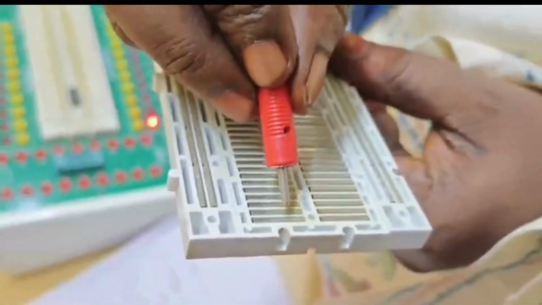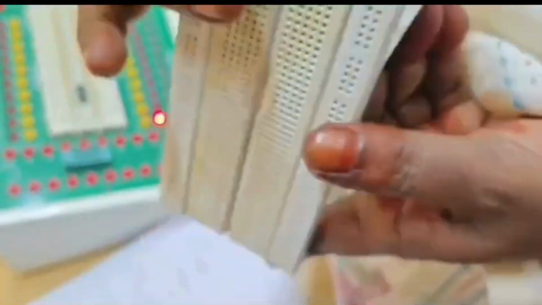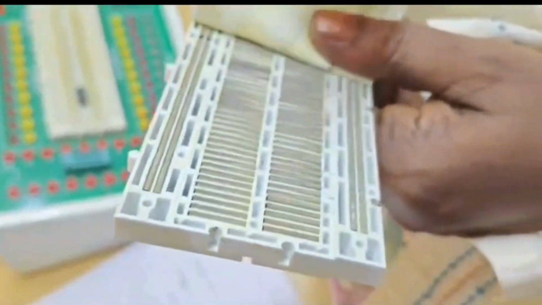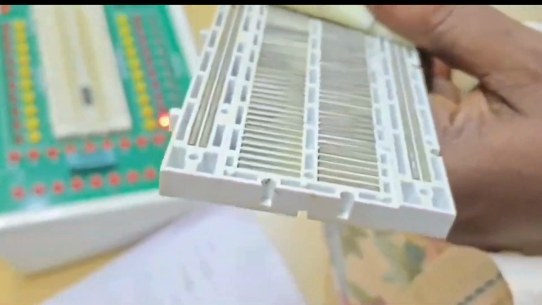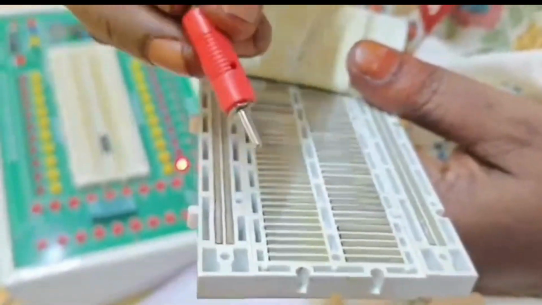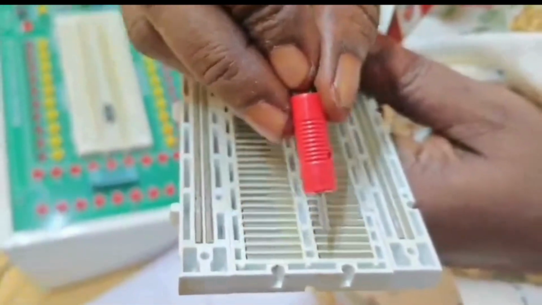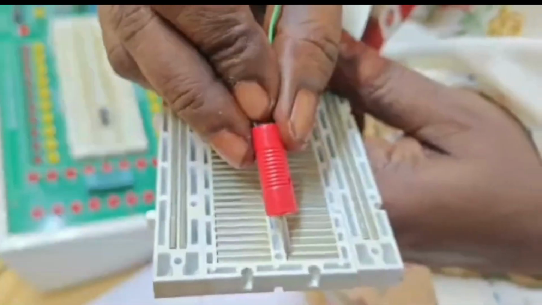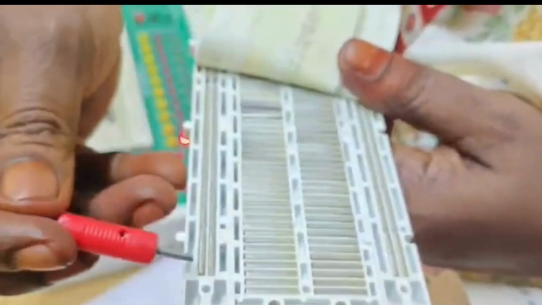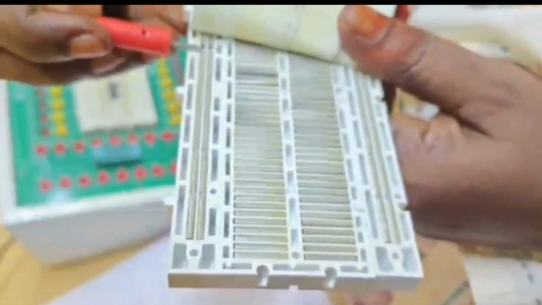If you keep wires in these vertical lines, there is a metal contact connecting them. Whatever pins or wires we want to connect have to be in the same vertical line of holes, or in the same horizontal lines.